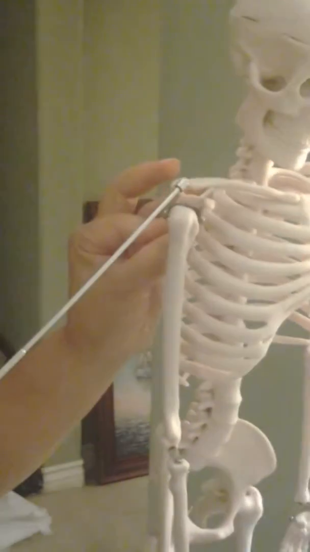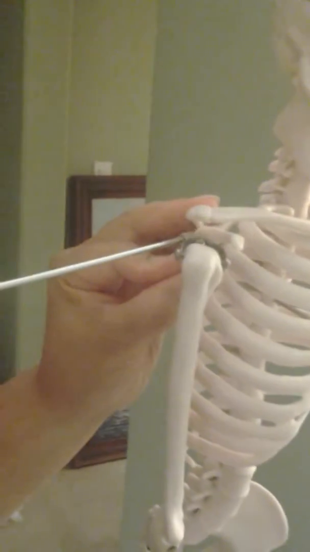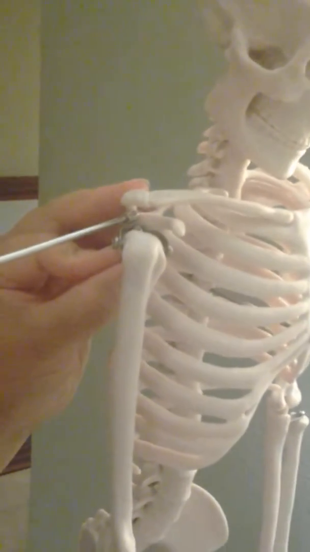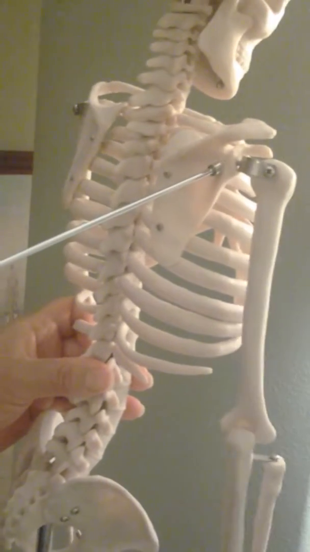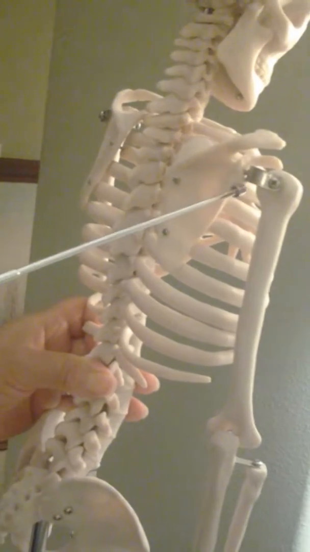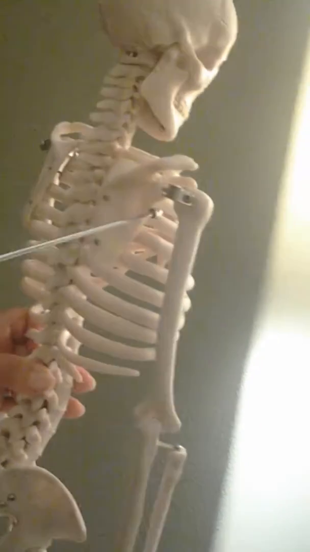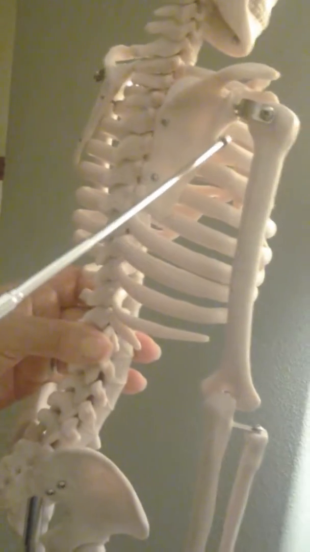The acromial end is here. The scapula is here, which is the shoulder blade. The glenoid cavity is here at the border of the armpit, the axillary, the socket for the head of the bone.